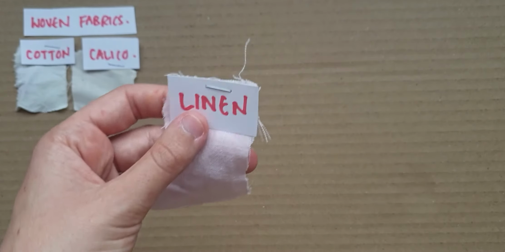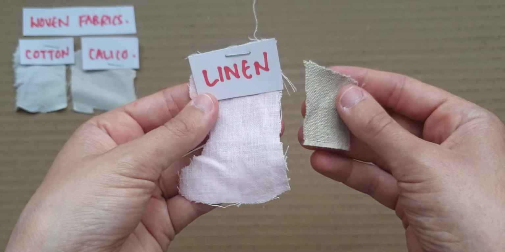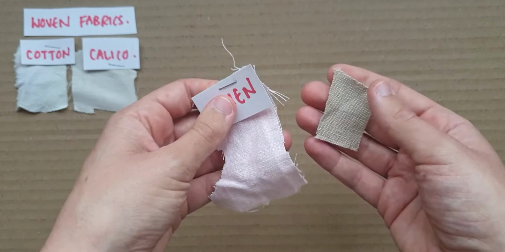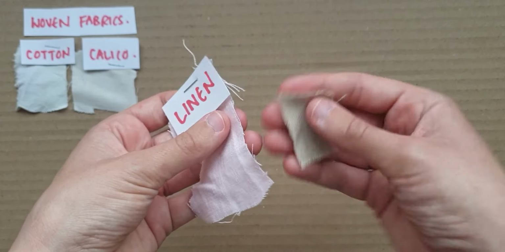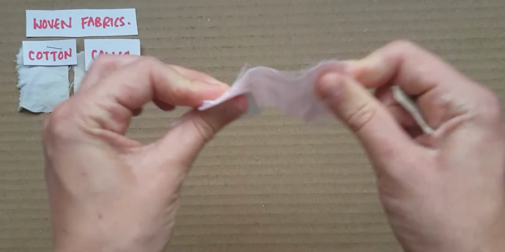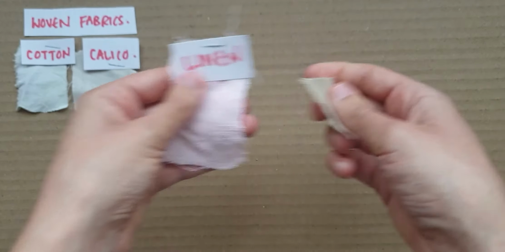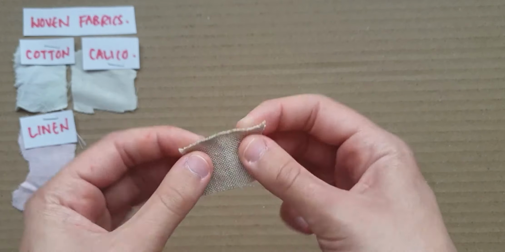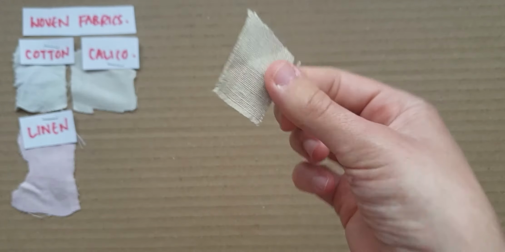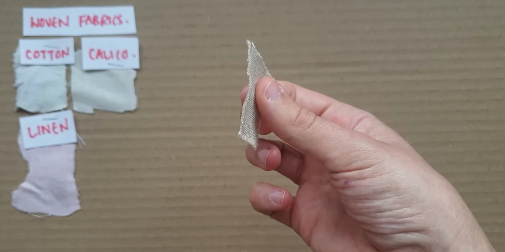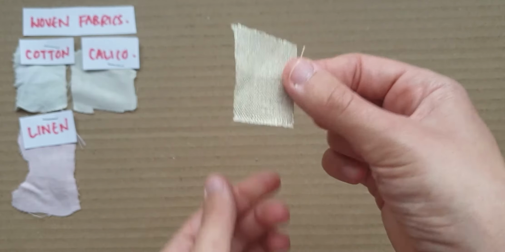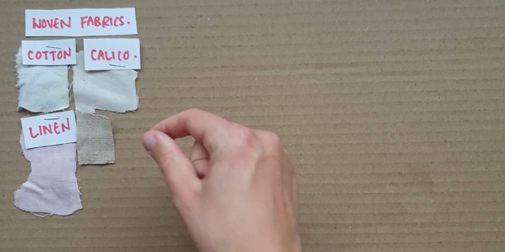Linen as well would be a good example of another woven fabric you can use. Again, it's not stretchy. They would be stretchy if they had an elasticated fibre woven into them, but these don't, and traditionally they wouldn't either. You've got a thicker type of linen as well that's quite similar to canvas, so if you wanted an even thicker, sturdier, heavier base to your panel, that would be a good example to use.